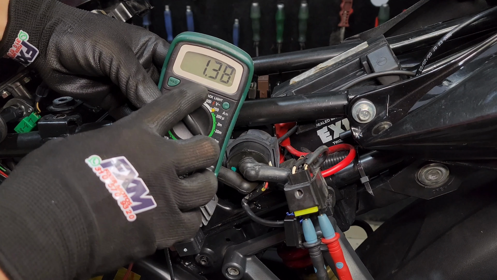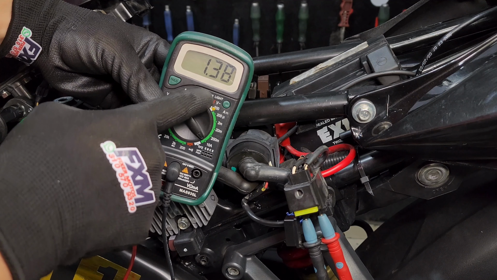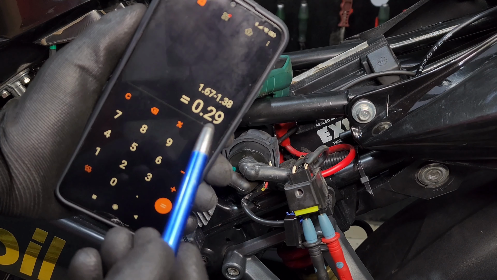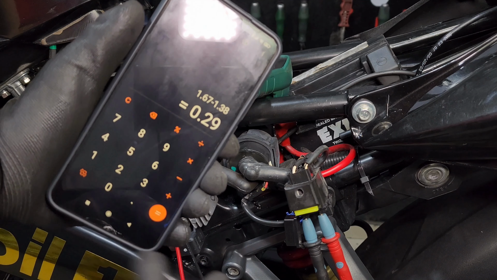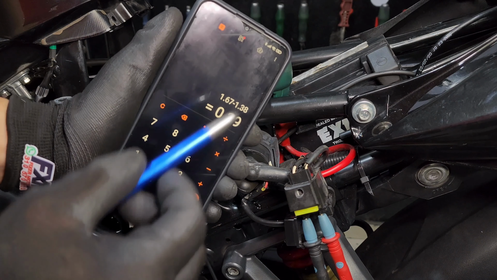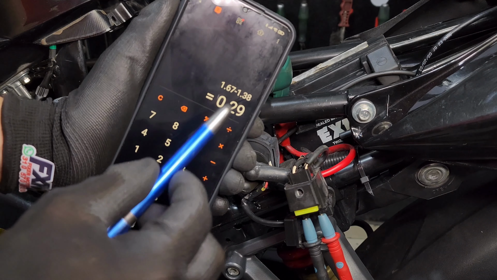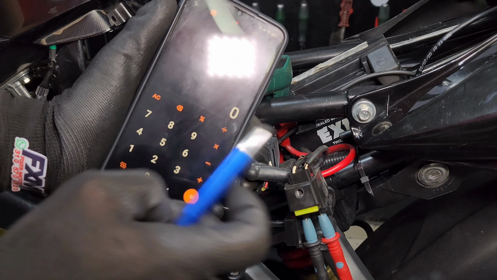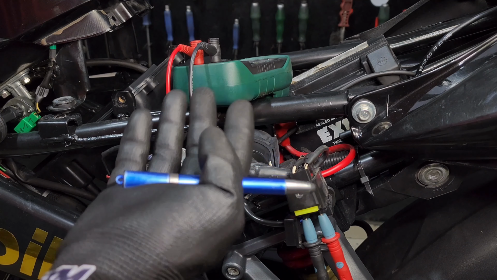It measures from 1.67 down to 1.38. We have a difference of 0.29 amps and we have both bulbs. This means that one of the two turn signal bulbs, either the rear or the front, has a lower consumption. This type of lower consumption is what is causing the motorcycle to flash, the bulbs to flash faster.